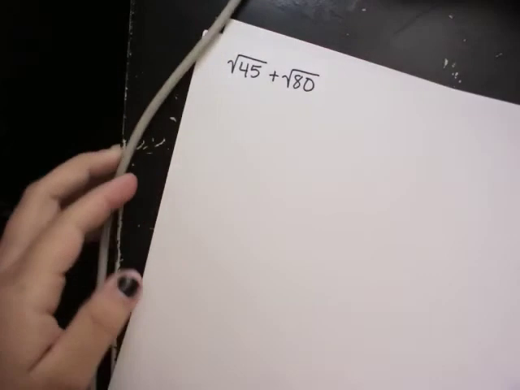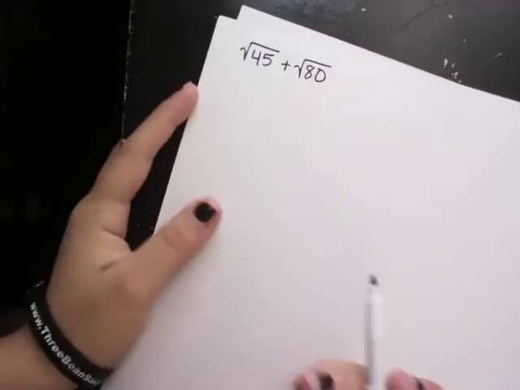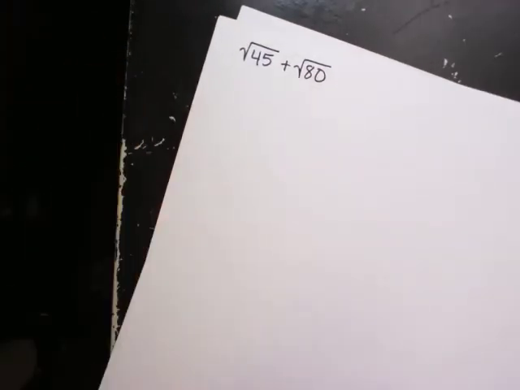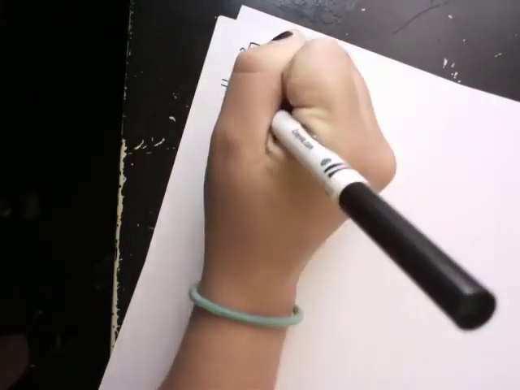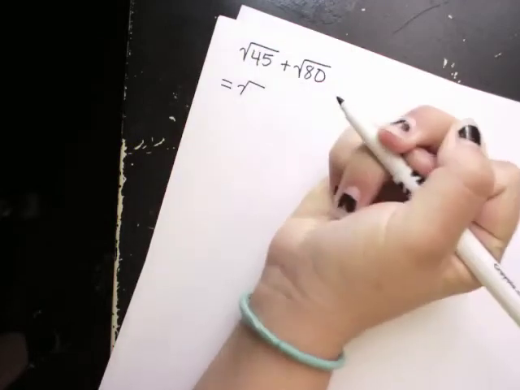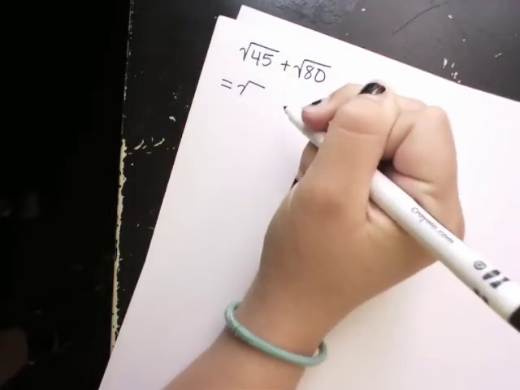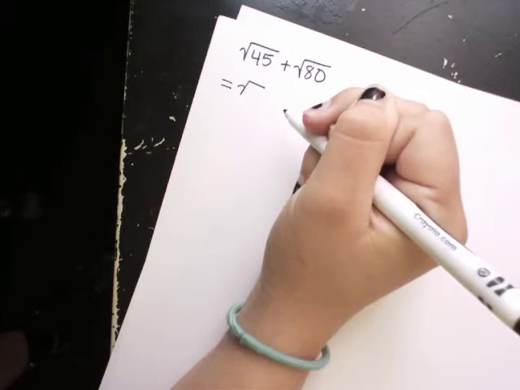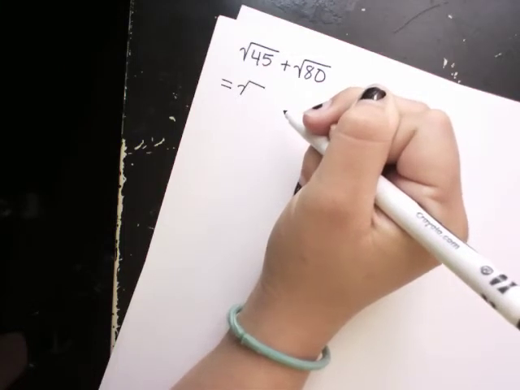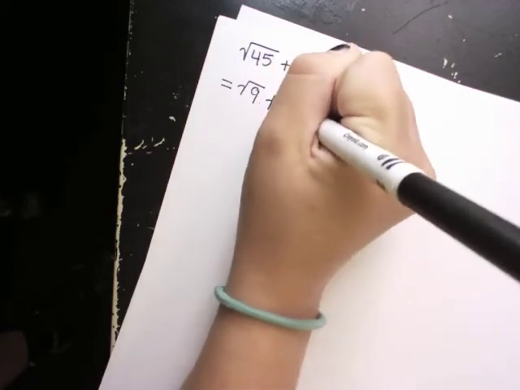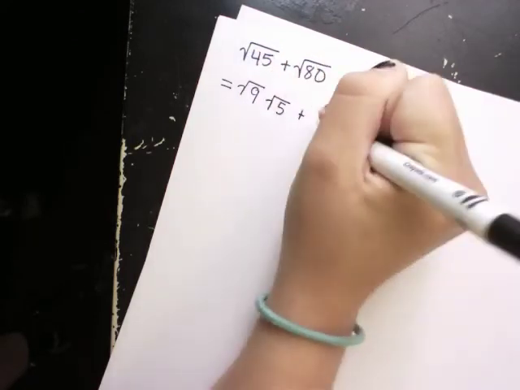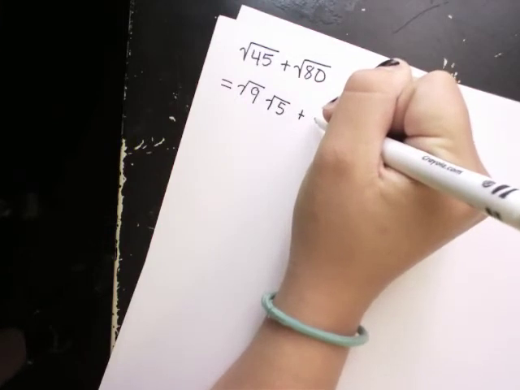Right here. I'm going to get you set up. I don't have the best handwriting. That's okay. So the first thing you do is take it and set it equals. So the square roots of 45 are 5 and 9. Put the perfect square first: 9, 5, then plus the square roots of 80 would be 8 and 10.